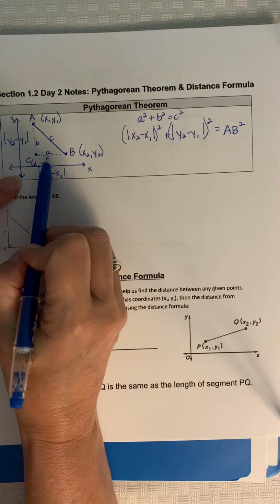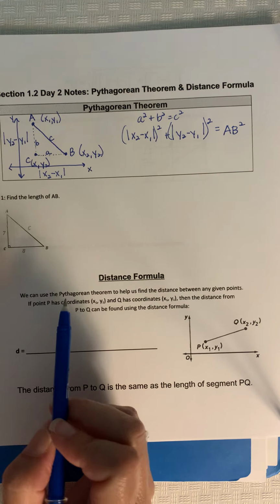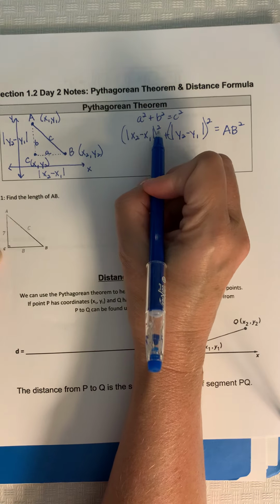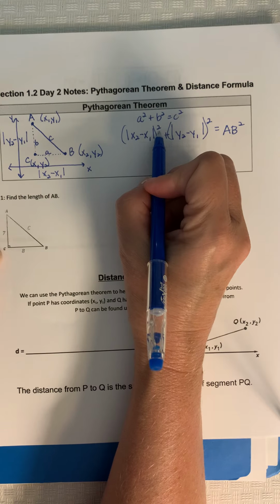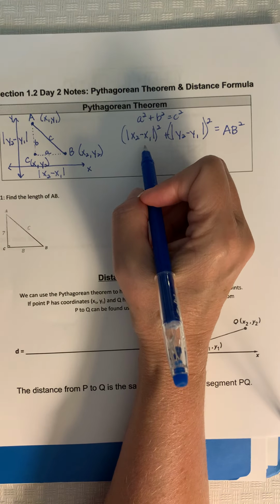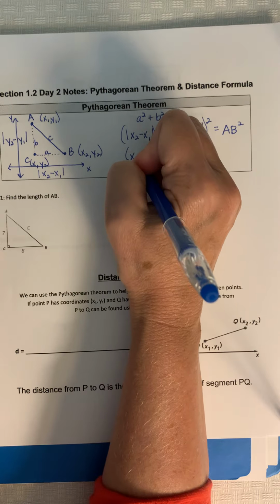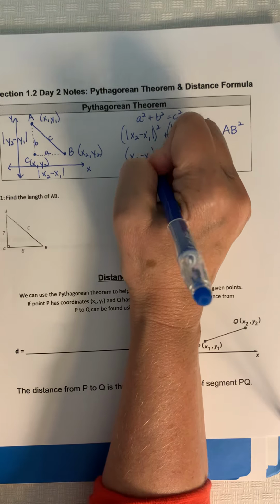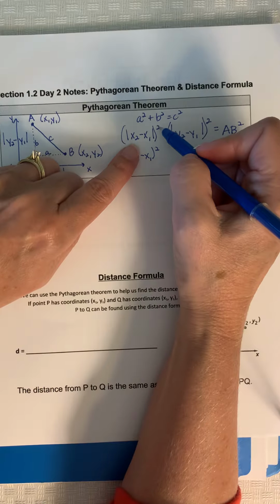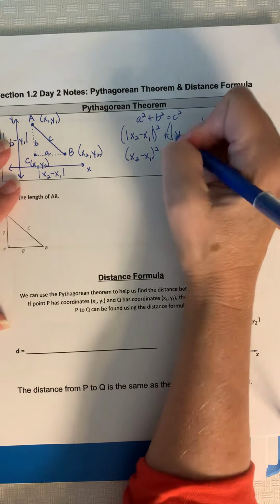So the length of this side squared plus the length of this side squared is going to equal the length of c squared. Well, if I look at this, anytime I square something, I'm going to end up positive anyways. So this is a lot of extra information here that's really not necessary. So we can rewrite this as saying just x2 minus x1 squared, because anytime we square something, we're going to end up positive. So it's pretty much redundant to have the absolute value in there.